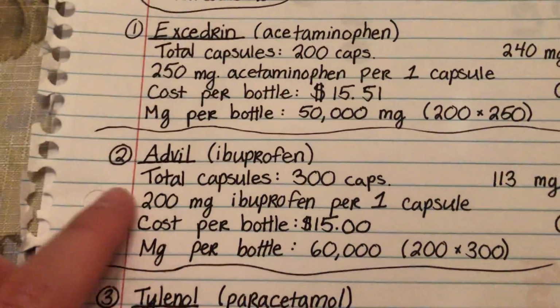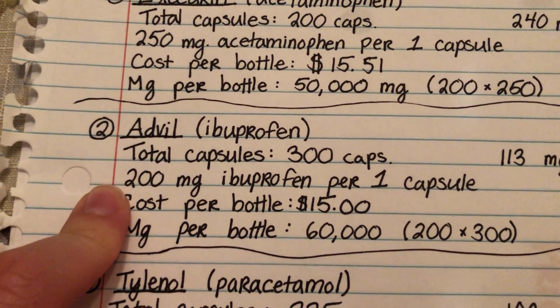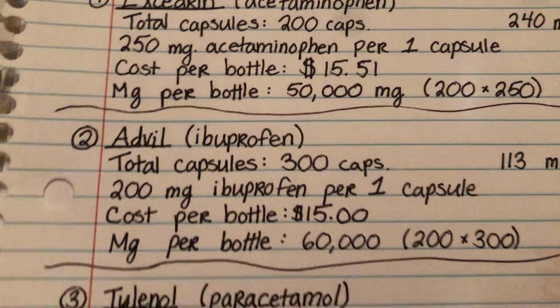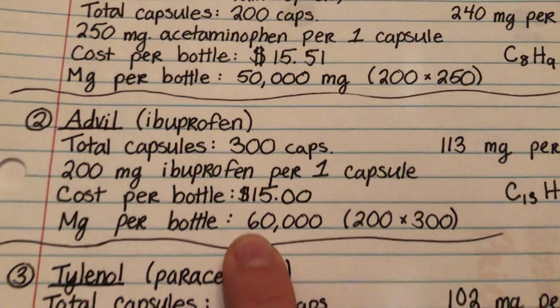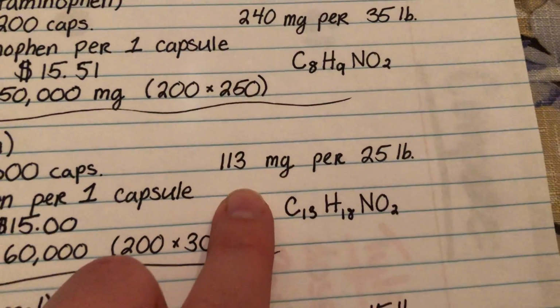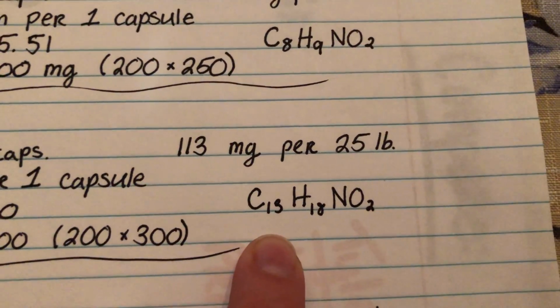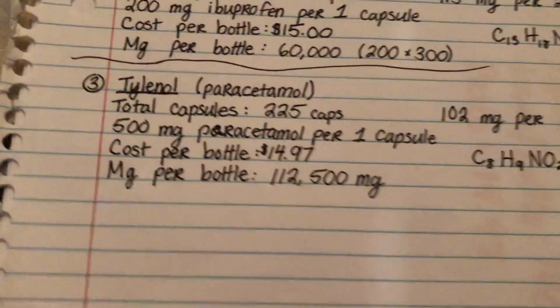Then we move on to Advil, which is ibuprofen. Total capsules, we have 300 capsules. There's 200 milligrams of ibuprofen per 1 capsule. The cost is $15. Same thing, 200 times 300, we get 60,000 milligrams per bottle. This was given: 113 milligrams per 25 pounds, and the chemical compound is C13H18NO2.